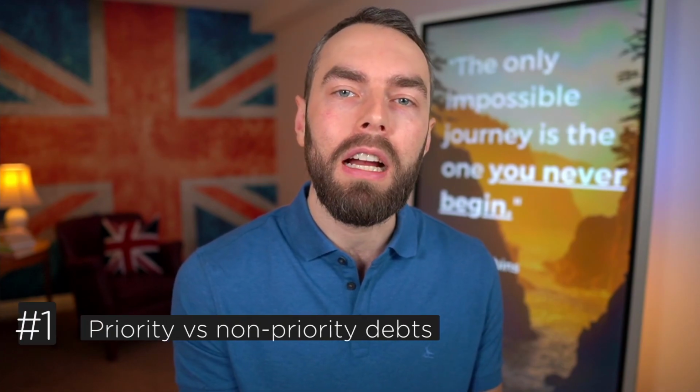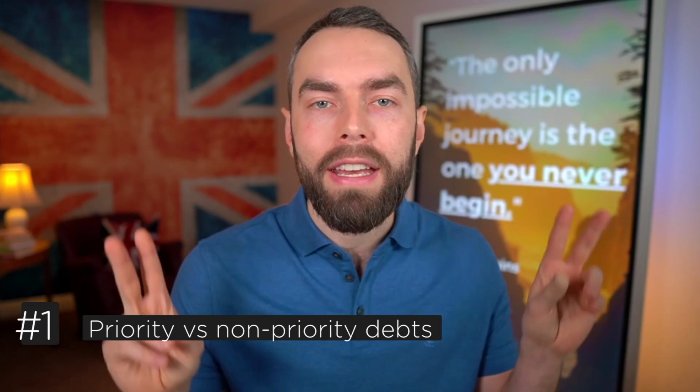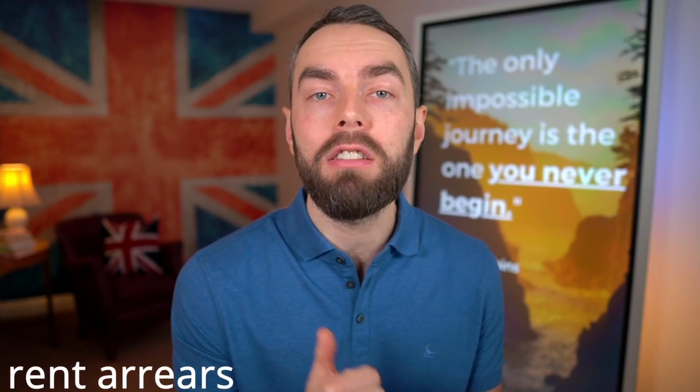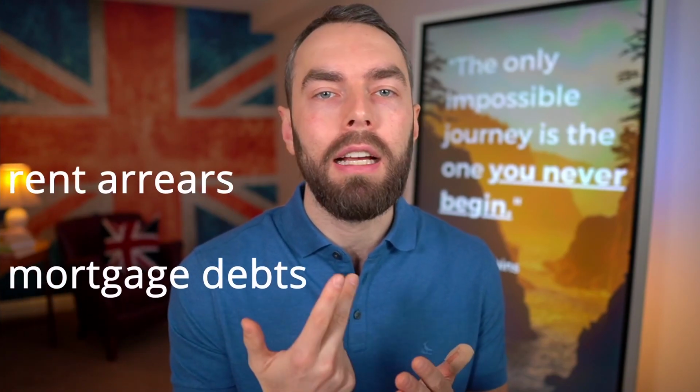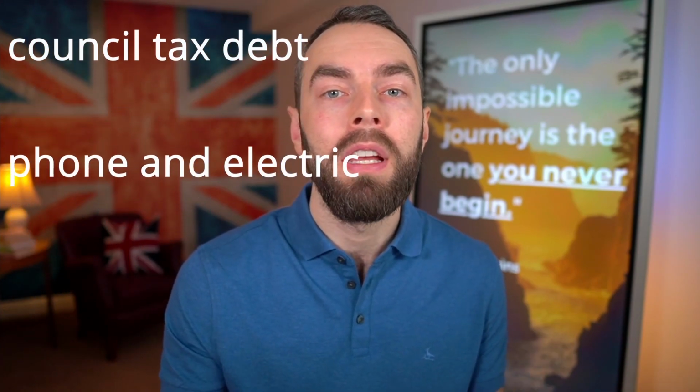Firstly, you need to work out what kinds of debts that you have. Are they priority debts or are they non-priority debts? Priority debts are the most important types of debts. They're considered to be the ones that cause the most serious problems if you don't pay them back. They'll include things like rent arrears, mortgage debts, council tax, phone and electricity bills, and more. In fact, it's vital that you look up a list of all of the priority debts to see which ones apply to you. Any debts that aren't priority debts are considered as non-priority debts.